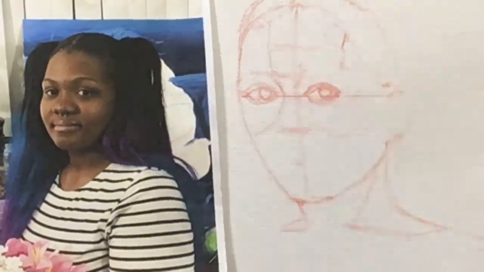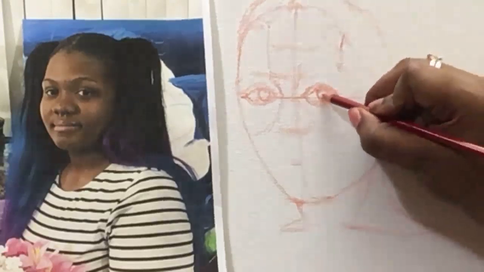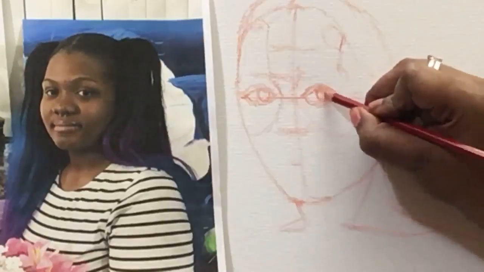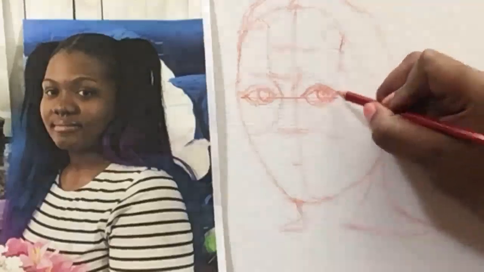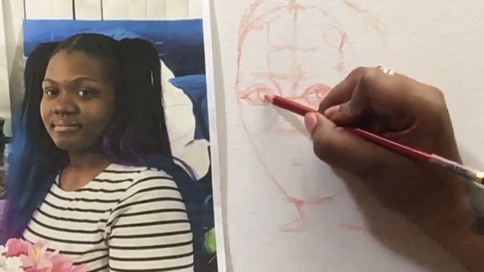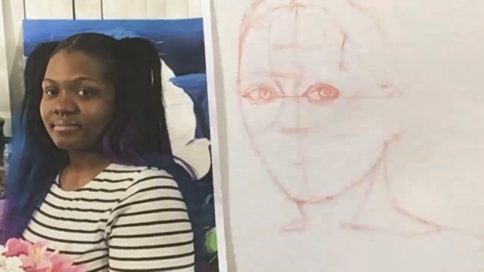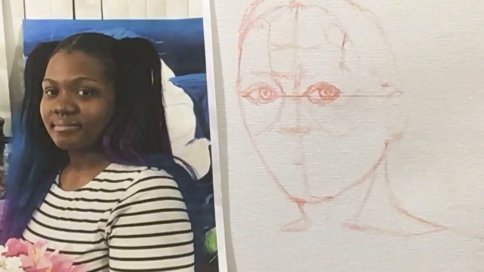I'm not going to put in eyelashes because at this point, I usually don't put in eyelashes. I wait until... We can actually put in her little pupils, though. Pupils are not that big, so you don't want to do a big dot. Going in the direction that you want the eyeball to go, I'm going to do a little dot, right? Now she's looking more normal.